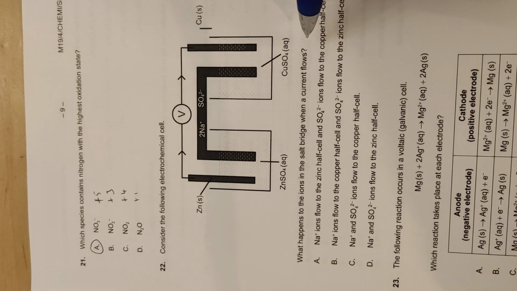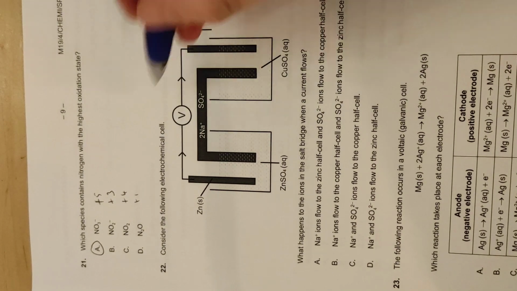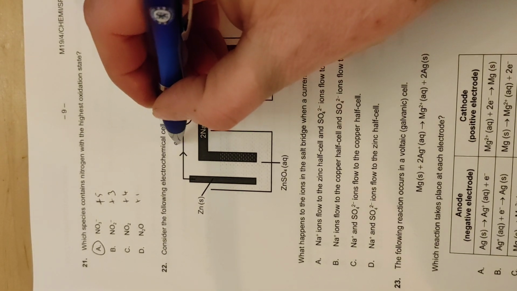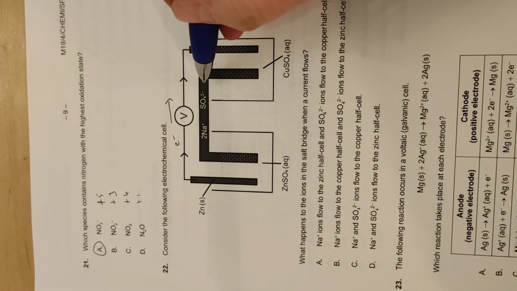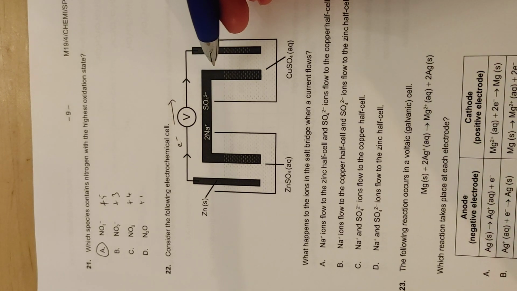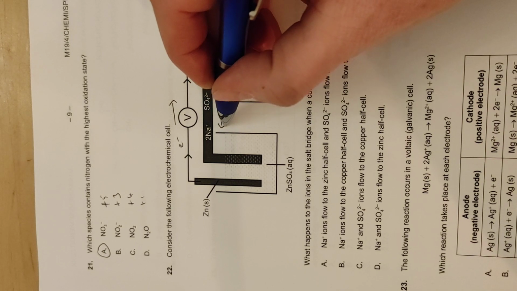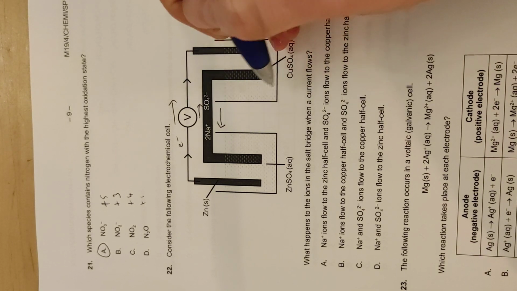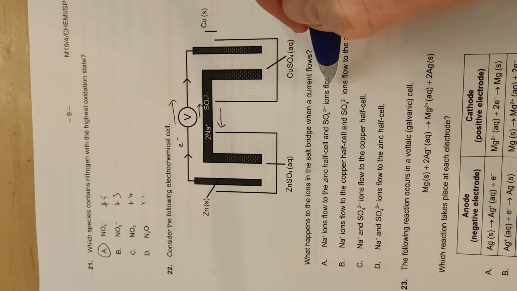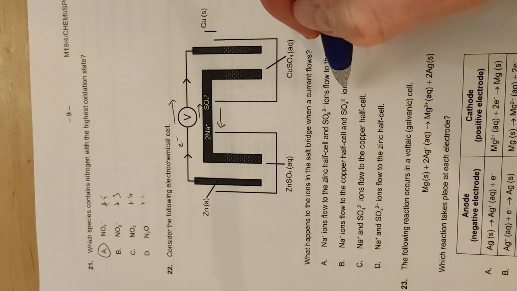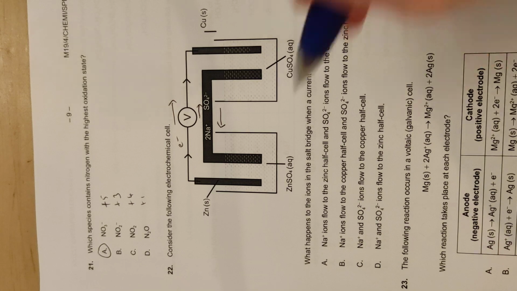What happens to the ions of the salt bridge when a current flows? So what we've got here is the movement of electrons. So negative charge is moving this way, and what will happen is ions will move to balance up the charge. So that means that sulfate ions will move in this direction, and sodium ions will move in that direction. So in that sense, sodium ions flow to the copper half cell, and sulfate ions to the zinc. So that's B.